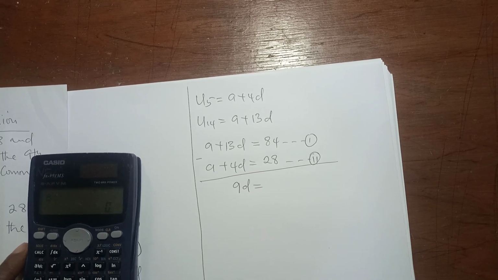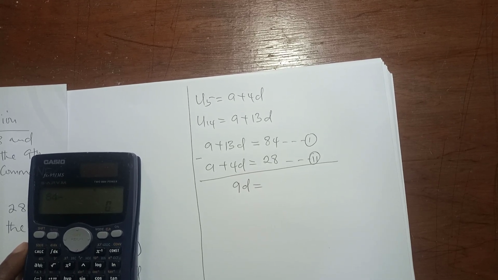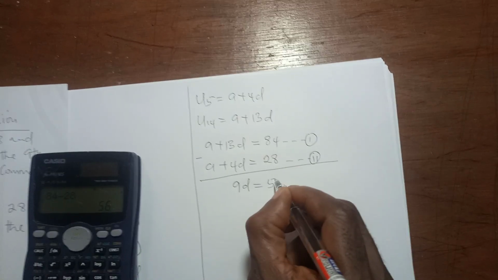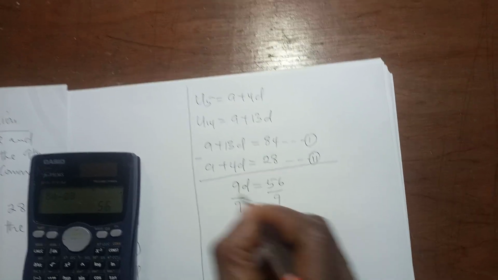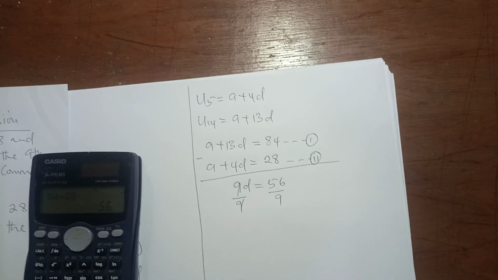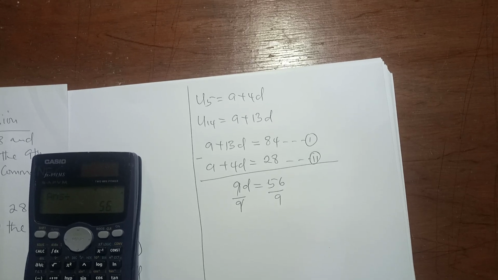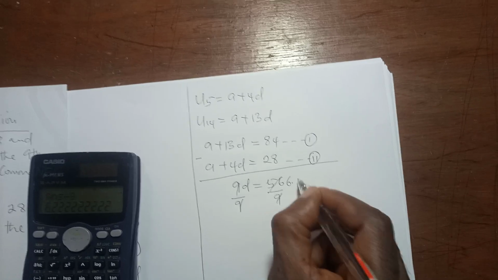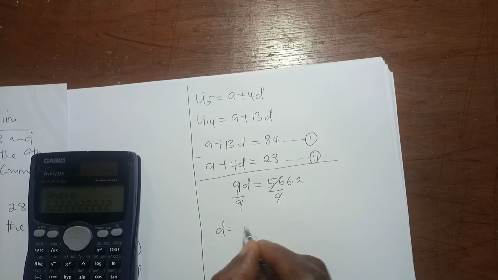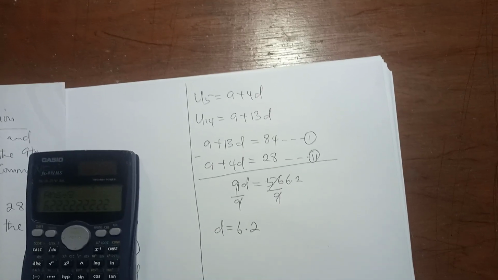84 minus 28 will give us 56. So we have here 56. If you divide all through by the coefficient of D, divide all through by 9, what are you getting? 6.2. So you have that our common difference is equal to 6.2.